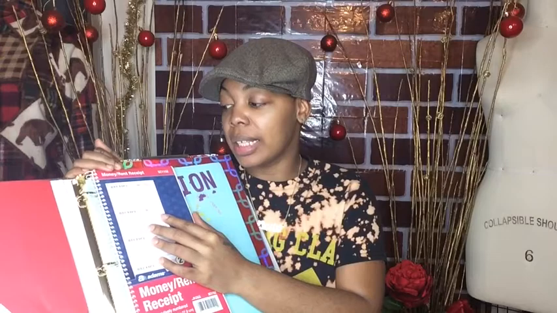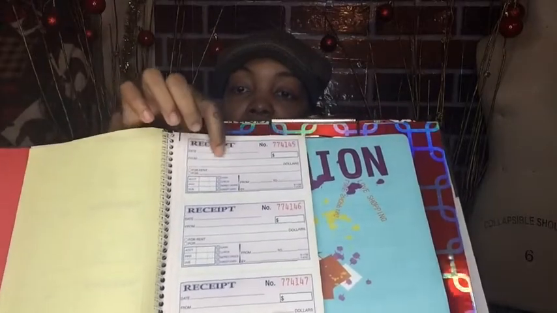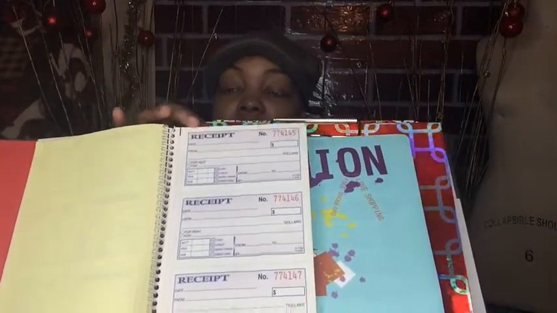So I have my receipt book here in my binder that I showed you guys in my last video, remember? And I'm actually going to go ahead and take this out and use this as an example because for 2020 I will not be using this small book. As you guys can see, this is the receipt book that I actually use. It's very small and you can't write that much in here. So I'm actually going to use this for today's video because I will be getting a new receipt book.